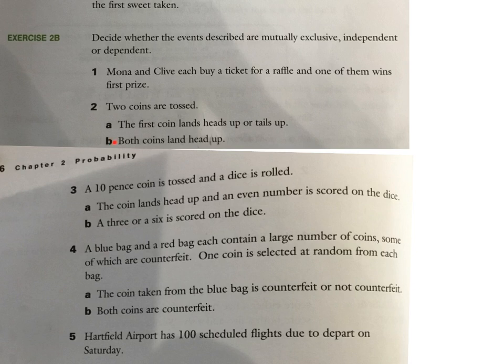Part B, both coins, so now looking at the 2 coins, both coins land head up. Pause. Okay, this time they can happen at the same time because they're 2 different coins, so they both could land at heads. But if the first one lands at heads, that does not affect the second coin. So they have no influence on each other, so they would be called independent events.